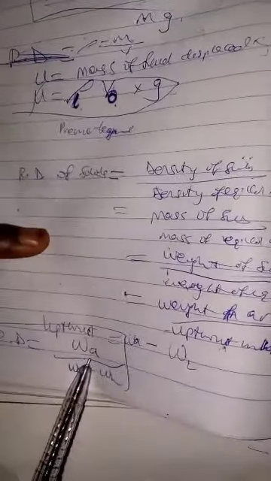Weight in air, right? What is the upthrust? Weight in air minus what? Weight in liquid. So if they give you a question and they say a substance weighs 10 Newton in air and then 3 Newton in water.